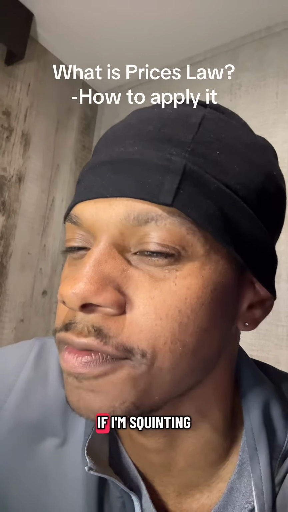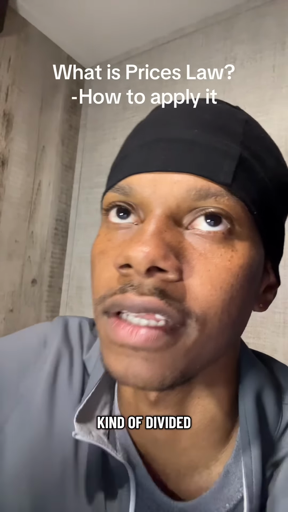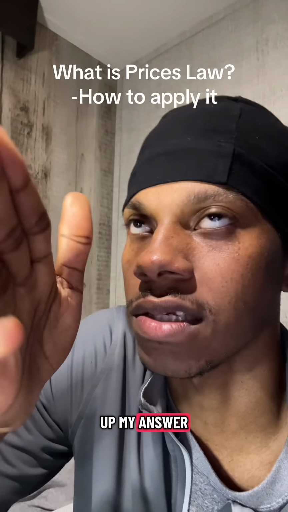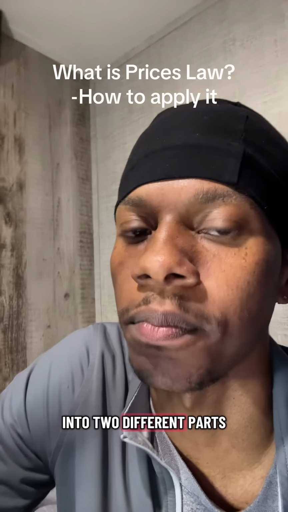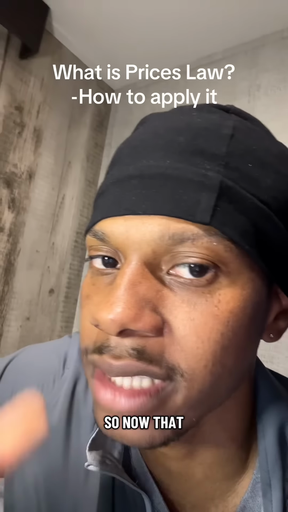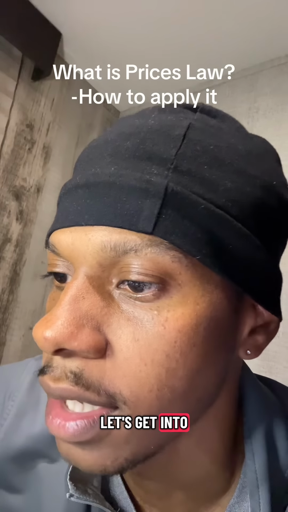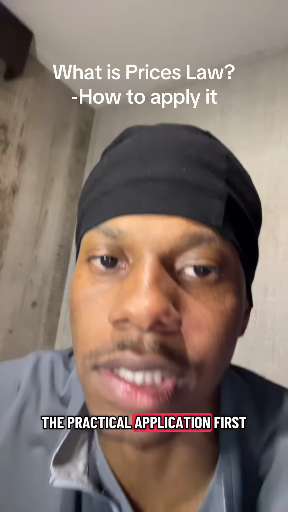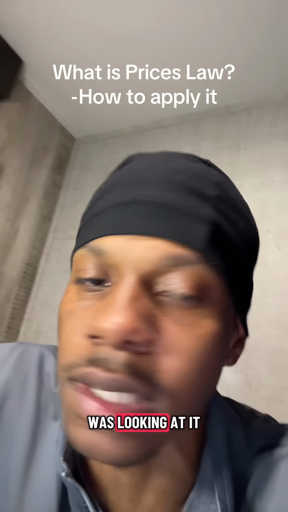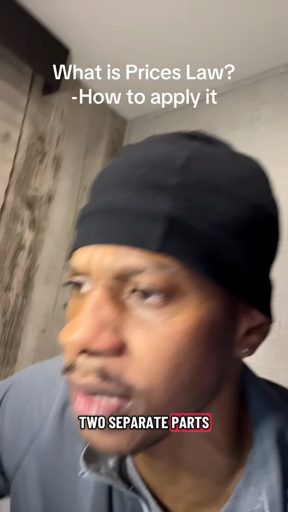I have my notes here. If I'm squinting a lot, it's because I don't have my contacts in. But I have kind of divided up my answer to how we can apply it into 2 different parts: a practical way and a philosophical way. So now that you understand the principle of Price's Law, let's get into the practical application first. Honestly, as I was looking at it, it overlaps quite a bit. So forget what I said about the 2 separate parts.